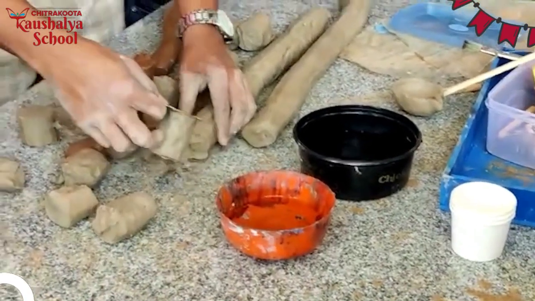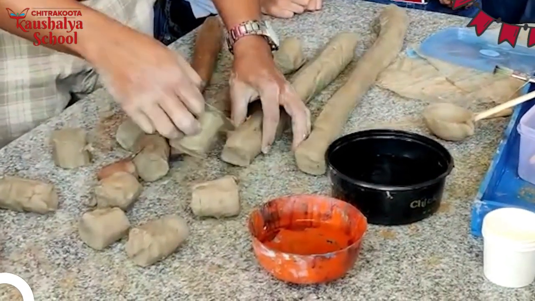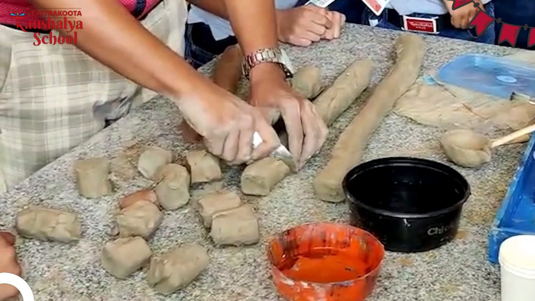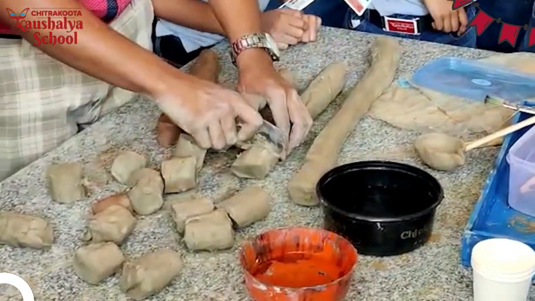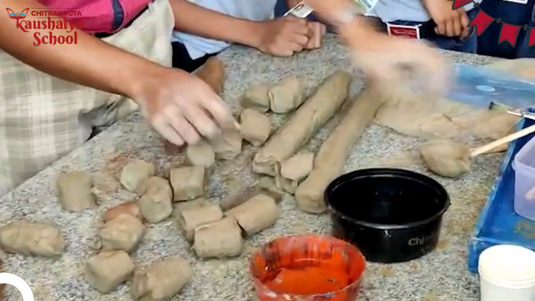Sir, string the marble. Sir, is it the string? Why is the sponge? To make it smooth, to make smooth.